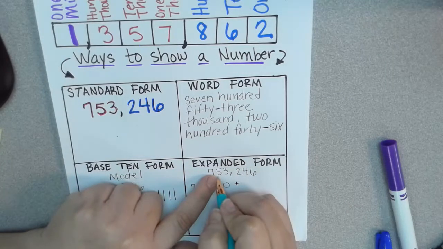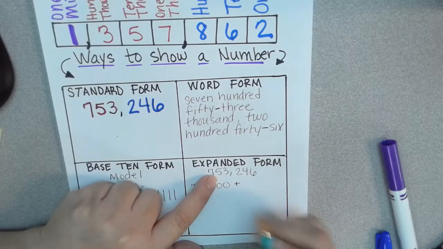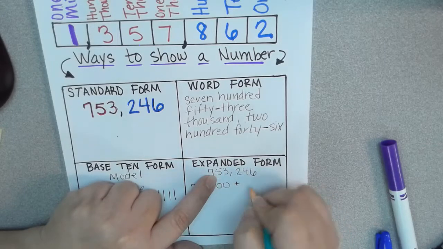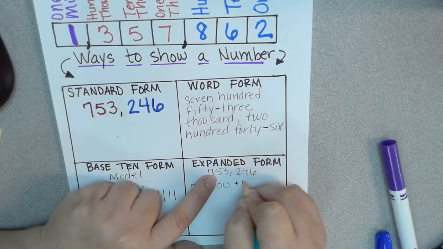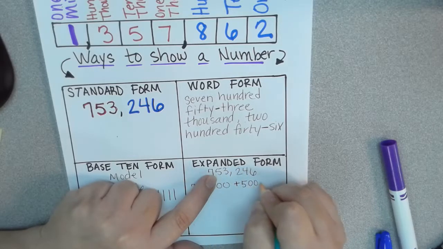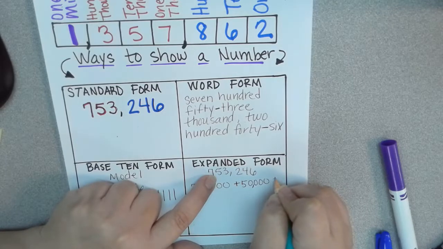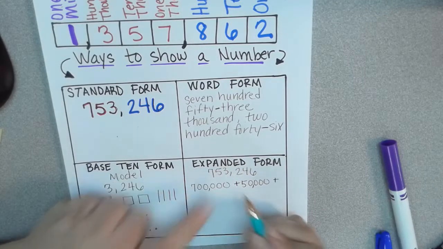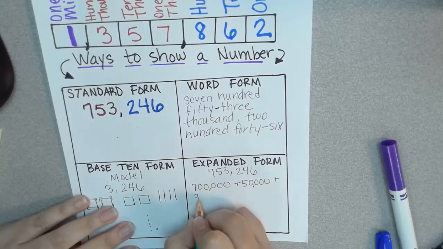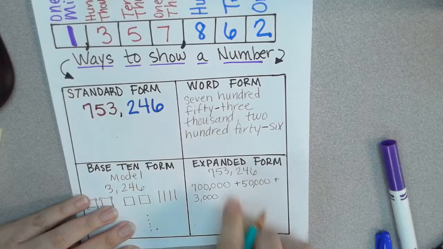Now let's go with the 5. This is in my 10,000s place. So I have a 5, and then every other one, 1, 2, 3, 4, they become zeros. So I have 50,000, and then my plus sign. Let's go with my thousands place. I have a 3, and everything to the right is a 0, because it's 3,000.